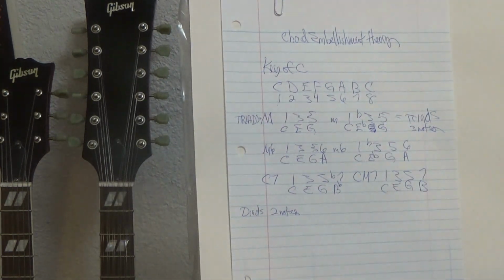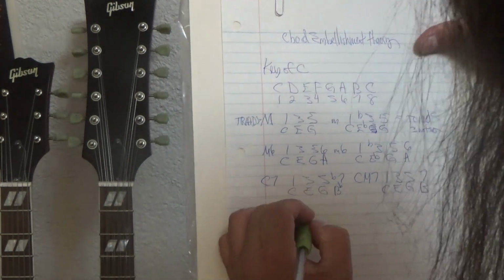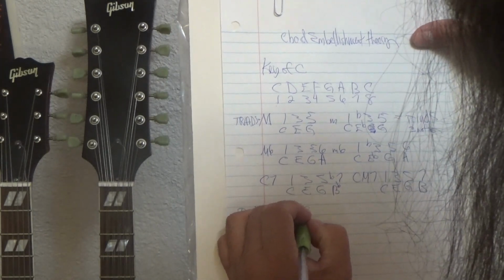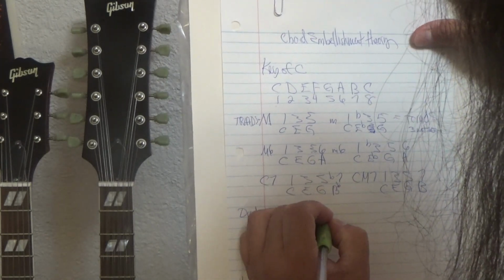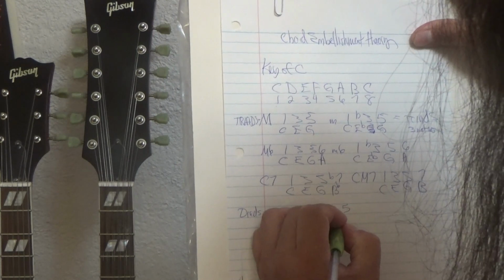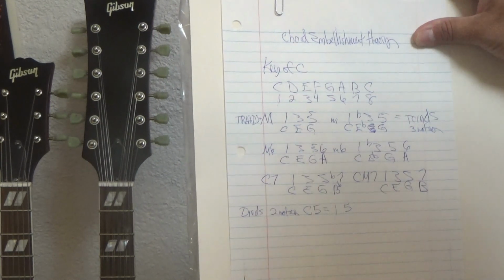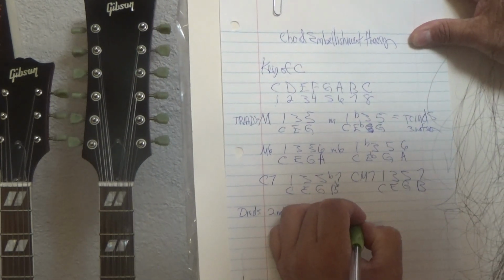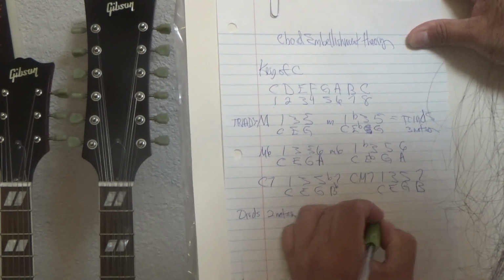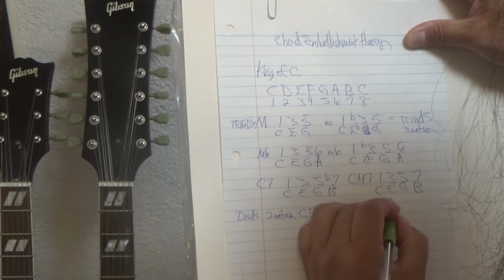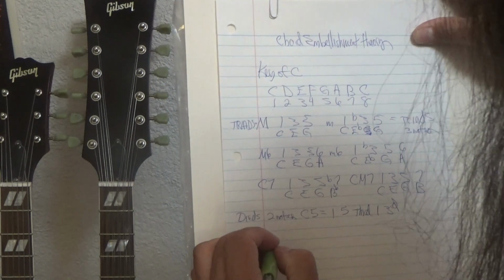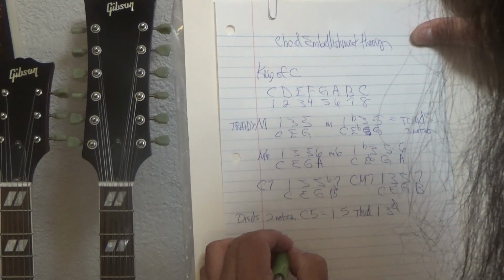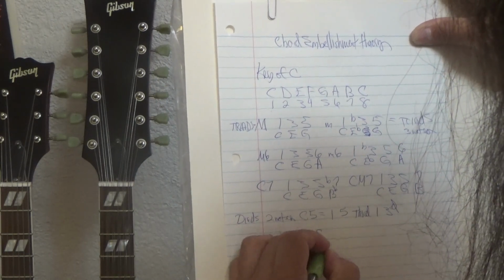So you could have chords like your power chord would be like, say, a C5 would equal the 1 and the 5, okay? Then if you had like a harmony chord, like a 3rd, that'd be the 1 and the 3rd. Or if you had an octave chord, that would be the 1 and the 8.